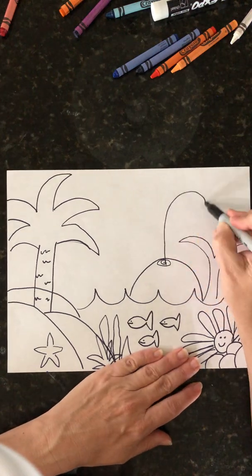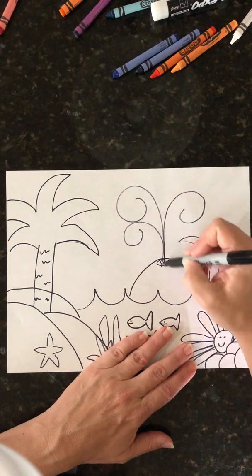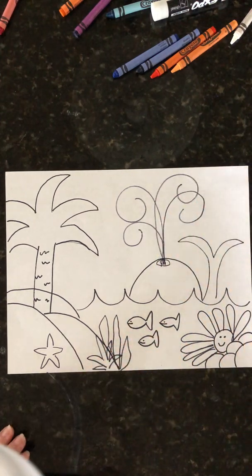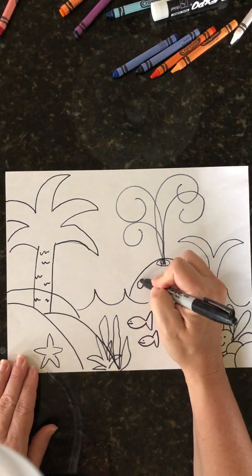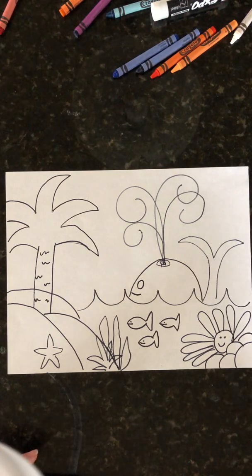And let's draw some big showers of water coming out of his blowhole. Now I'm going to give him a round eye and a mouth, just like so.